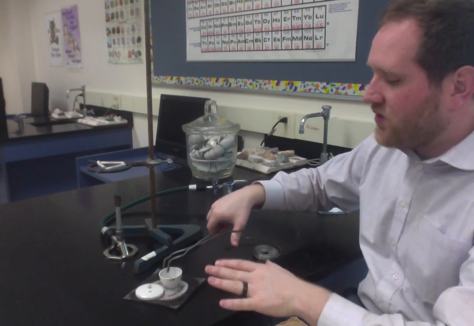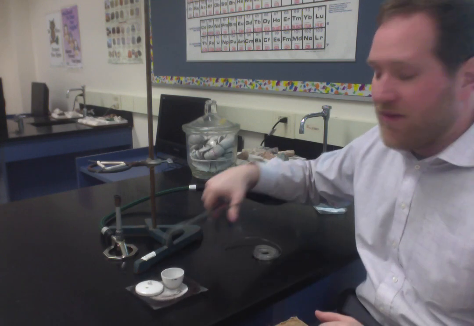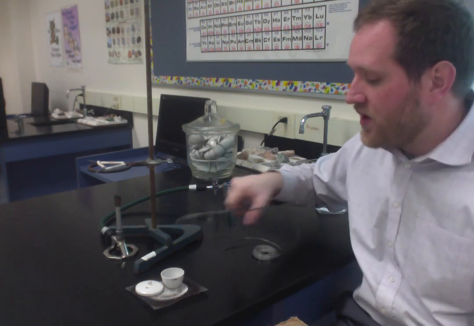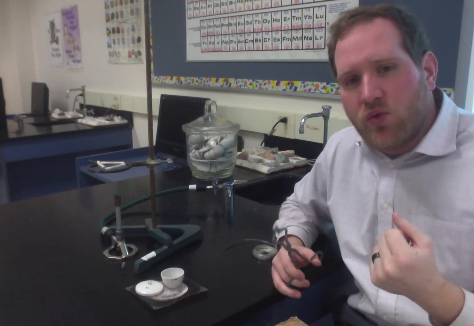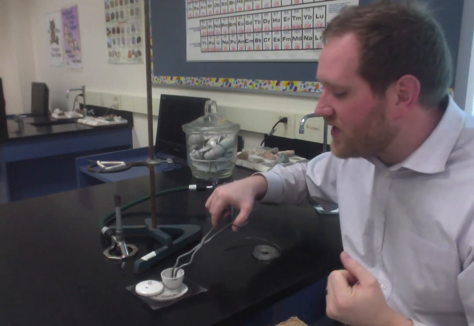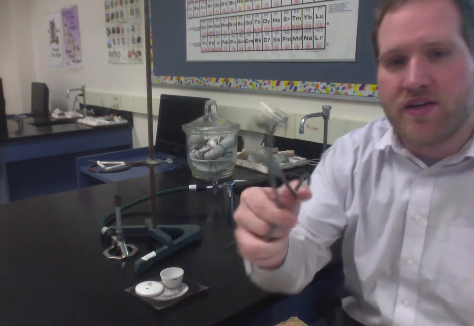And then once it's finally cool, you're going to put it on the balance and you're going to find the new mass. Now, what should the mass have done? Well, it should have gone up. Okay? So what we want to do is make sure that we're actually done. Because even though the outside of this should appear to be magnesium oxide, for all we know, maybe the inside of it didn't fully react. So we're going to burn it again.